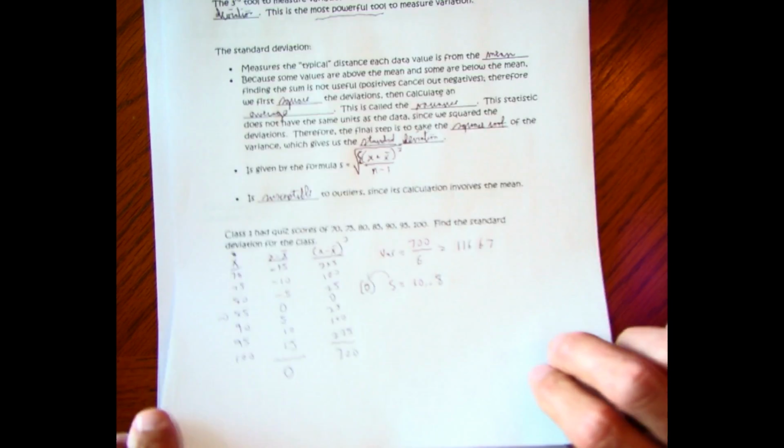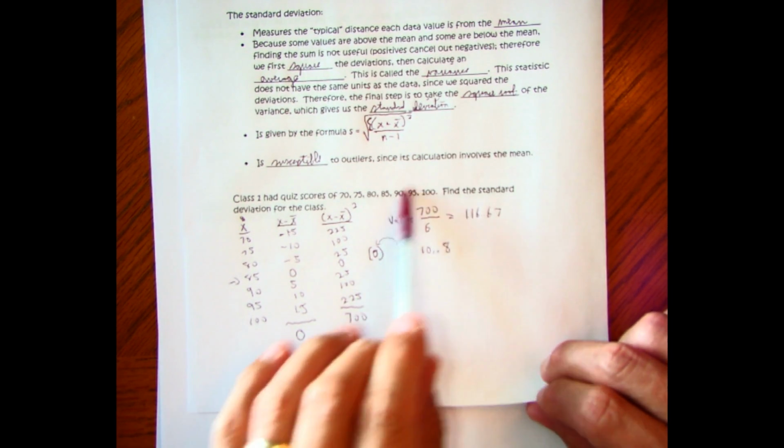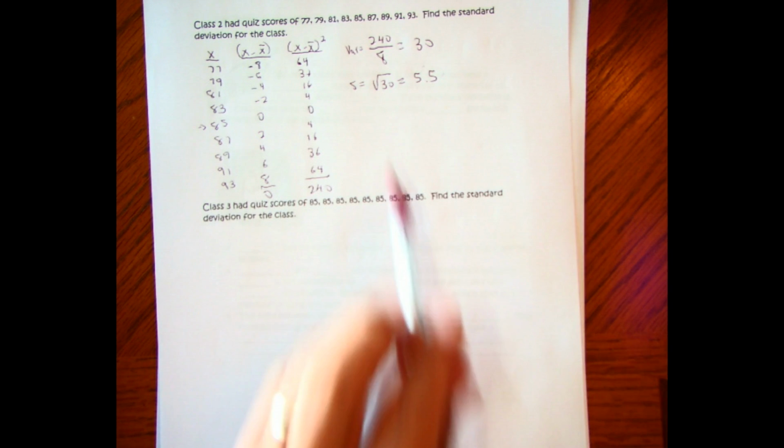Does it mean that they did better? No. I mean, this class had 3 kids that got an A. This class only had 2 kids that got an A. So you can argue that maybe class 1 did better. But the point is that class 2 was more consistent.